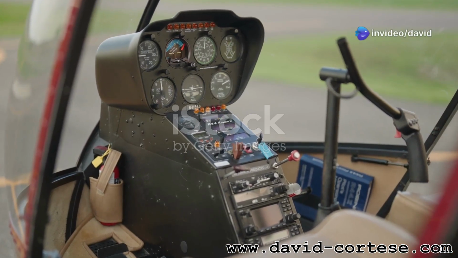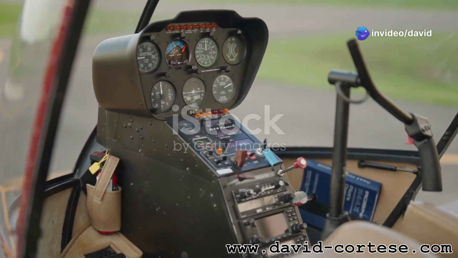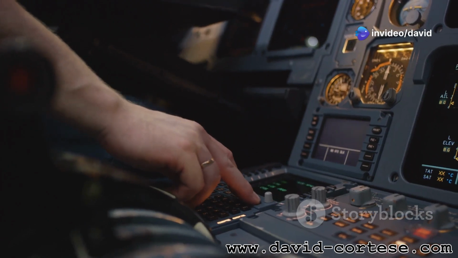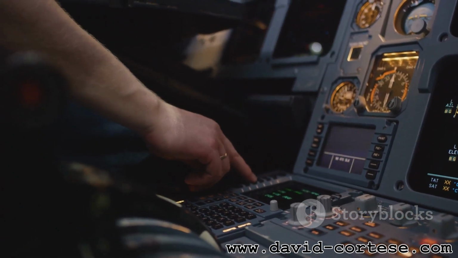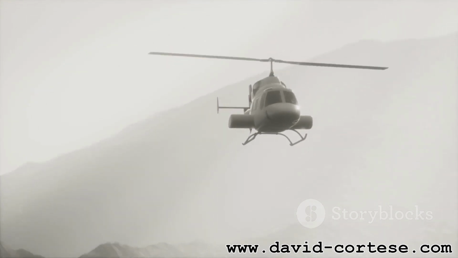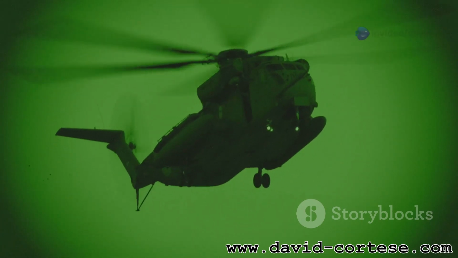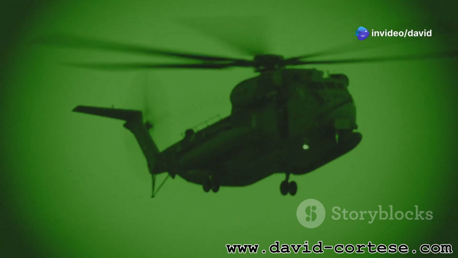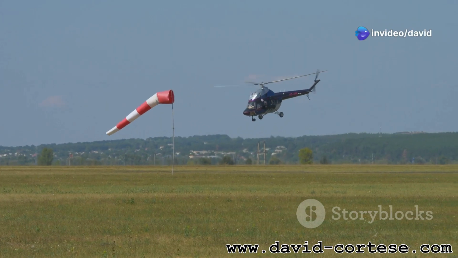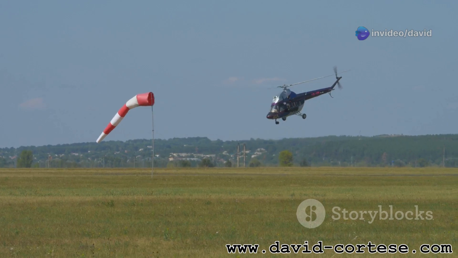Section 7. The dance of controls, pitch, roll, and yaw. Helicopters have three basic control inputs: pitch, roll, and yaw. Pitch refers to the helicopter's nose-up or nose-down movement. Roll refers to the tilting of the helicopter from side to side. Yaw, as mentioned earlier, is the rotation around the vertical axis.